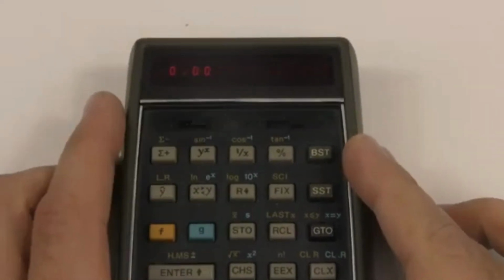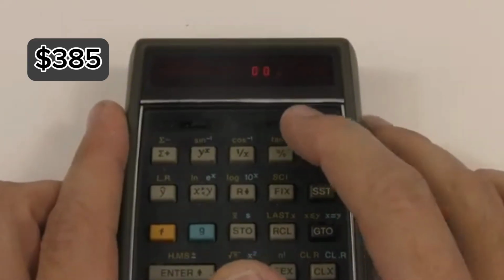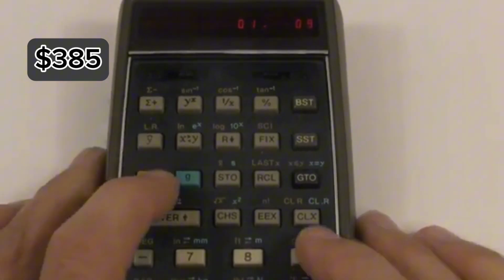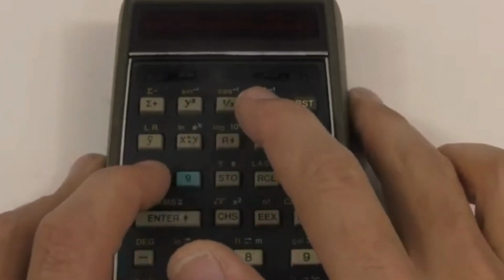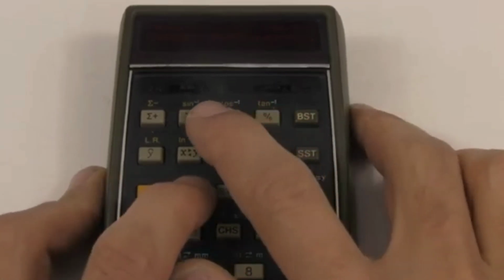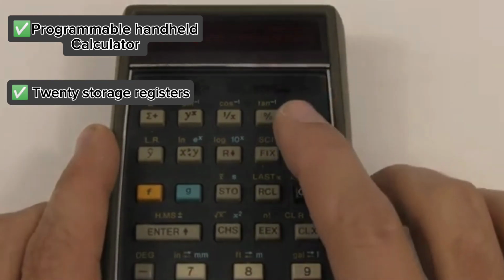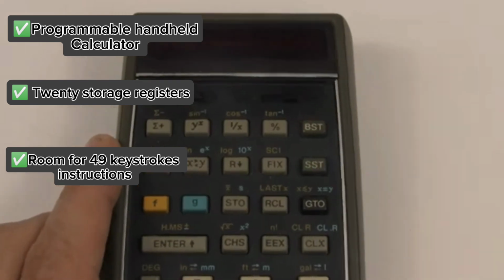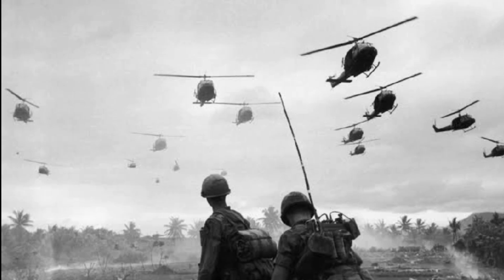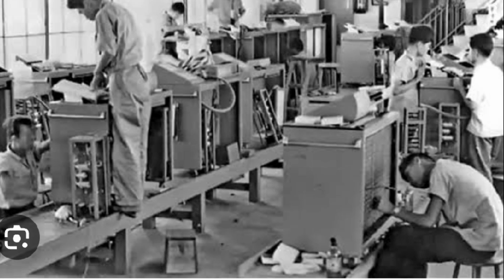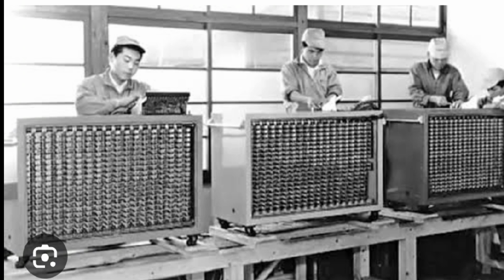The HP 55 calculator, launched by HP in 1975, retailed for $385, a price most ordinary families simply couldn't justify. The HP 55 was a programmable handheld calculator. It featured 20 storage registers and room for 49 keystroke instructions. Following a brief yet bloody bout of technological warfare in the 1970s, only four manufacturers were left standing. Among this group of survivors were well-known names such as Sharp and HP.